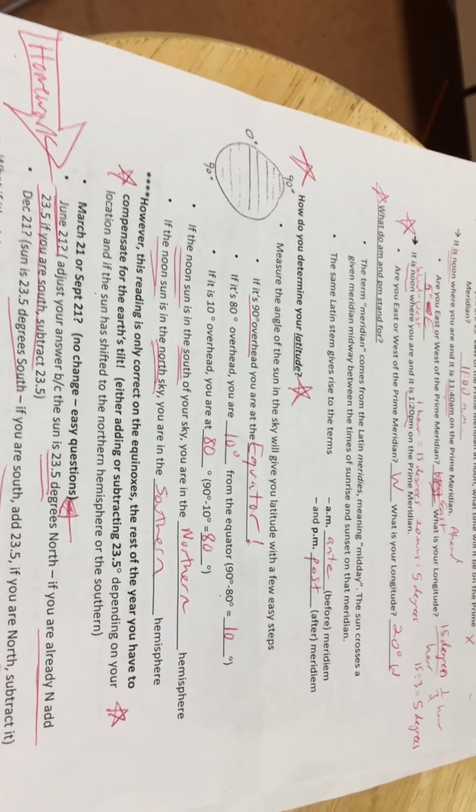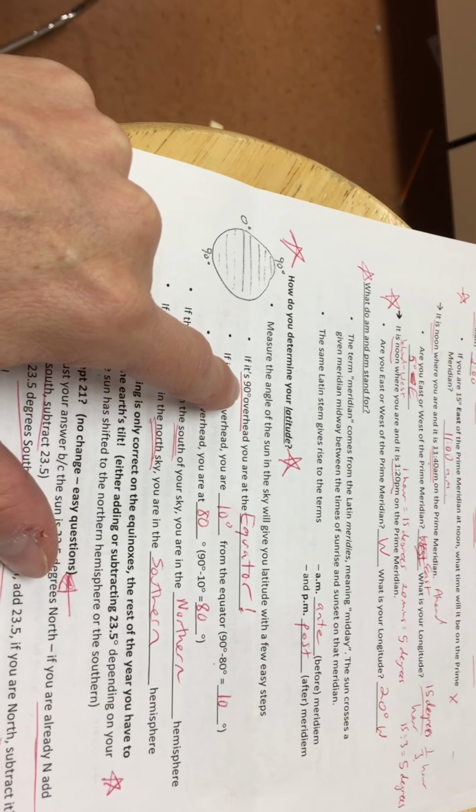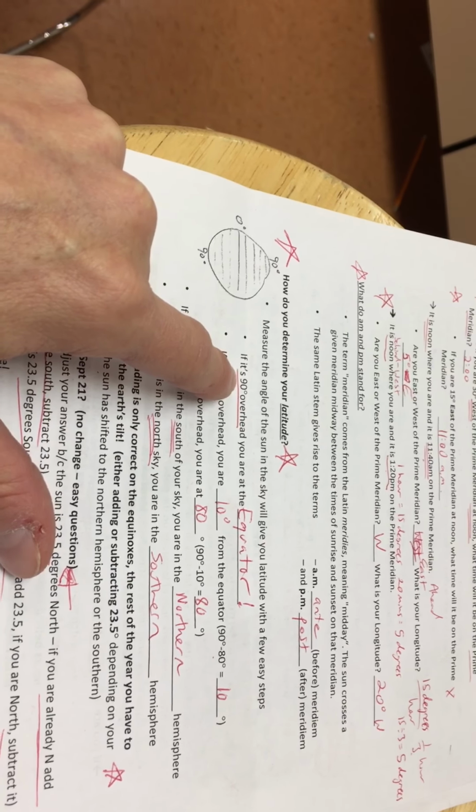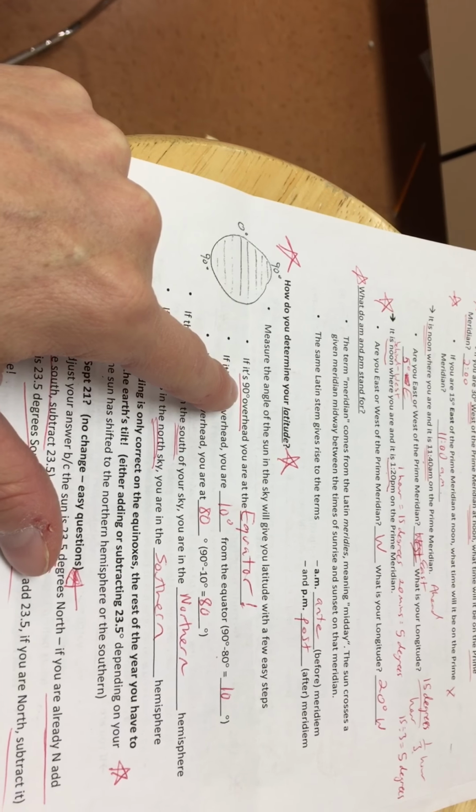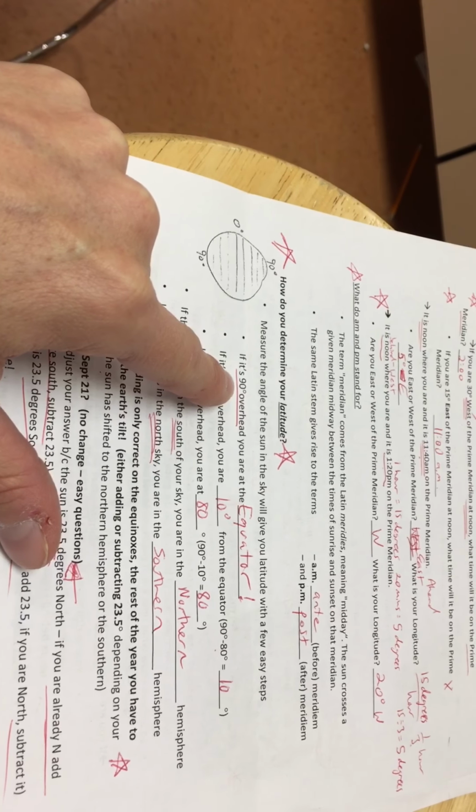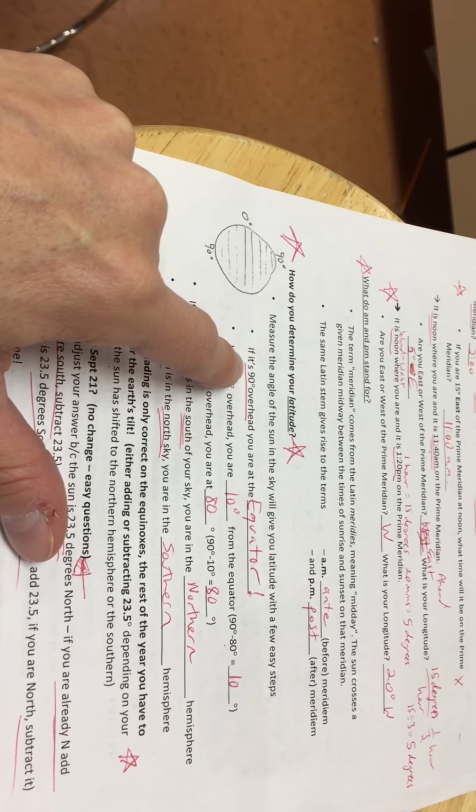So, a couple things you want to do. Let's say the sun is no longer 90 degrees overhead, it's only 80 degrees overhead. That's a 10-degree difference, right? That means you've moved 10 degrees away from the equator.